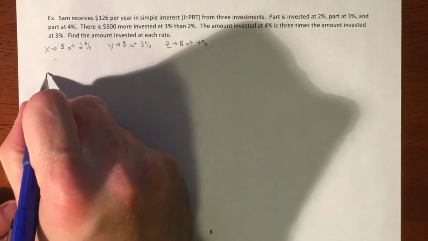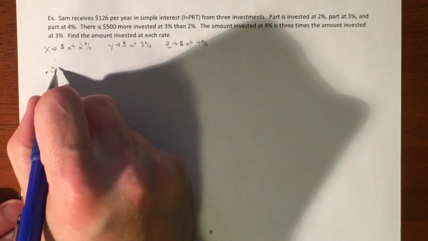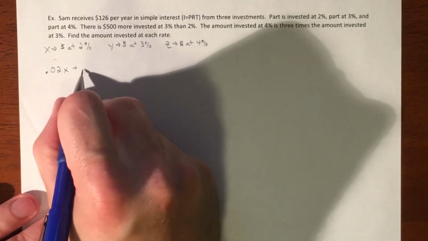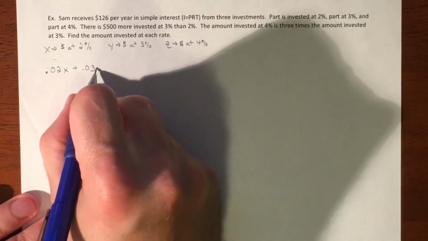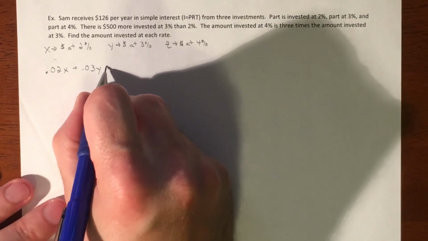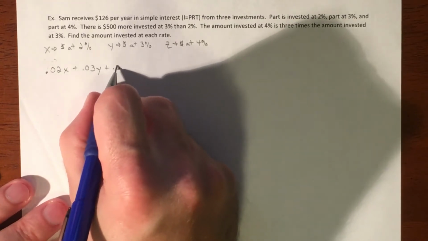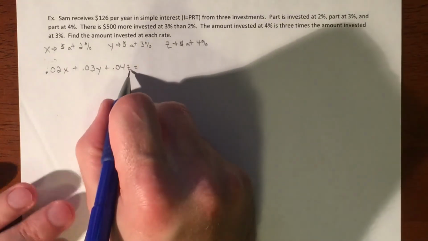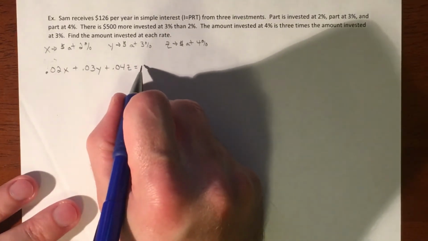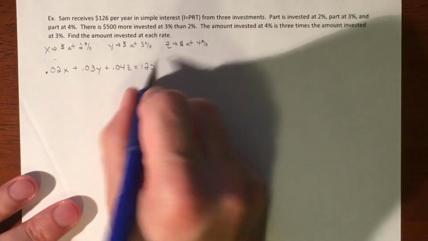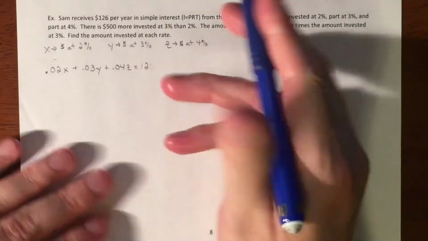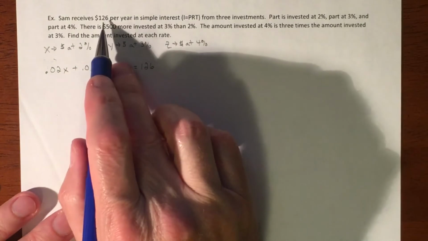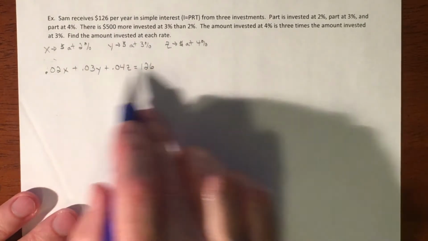So simple interest is we earn 2% of whatever we have at X, plus 3% of whatever we have invested at Y, plus 4% of whatever we have invested in Z. And then that's supposed to make $126 all added together. Okay, so that takes care of the first thing. We get $126 of simple interest.